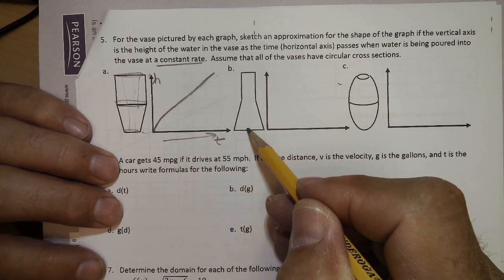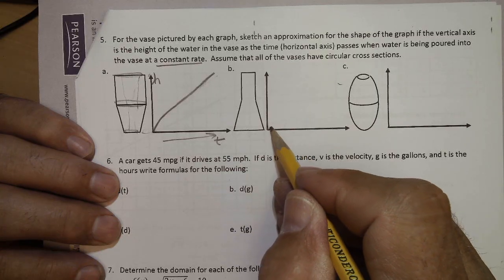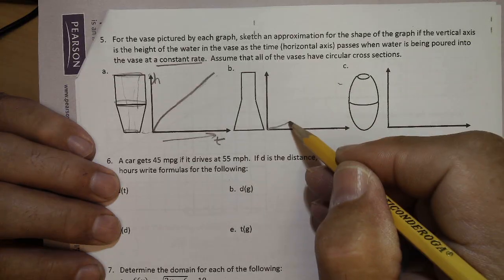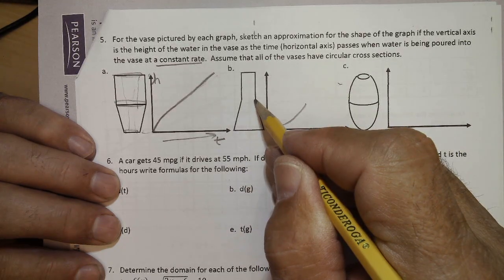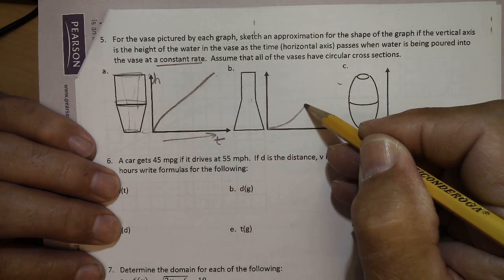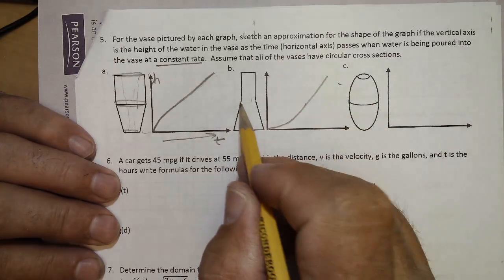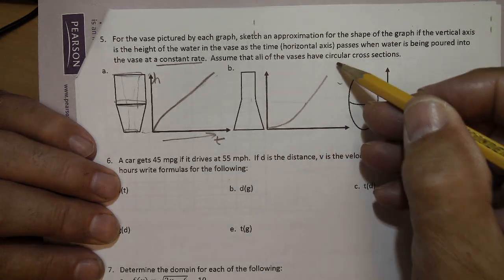Now here it's wider at the bottom, so it's going to start off slower, and then as it gets narrower, it will start going faster, and when it gets to this bend, it'll stay going whatever it was right before it. It'll stay going at that rate, so it'll be straight for the rest of it. After it gets to this height, it's picking up speed, it'll stay at the same speed.